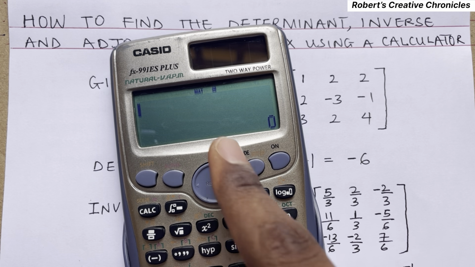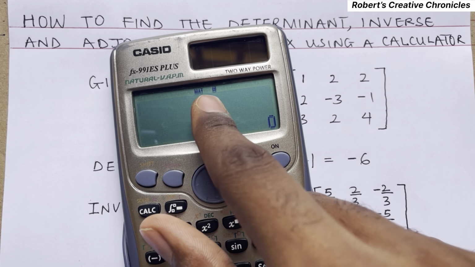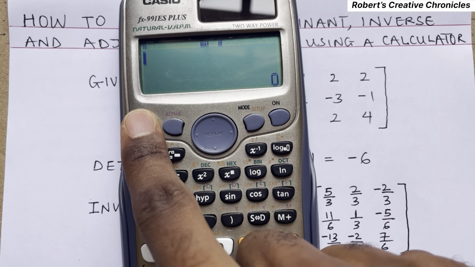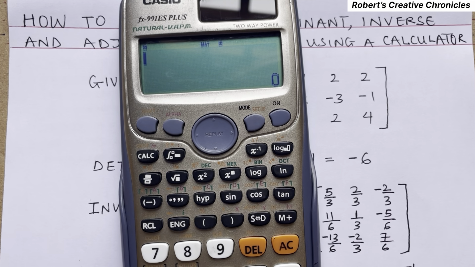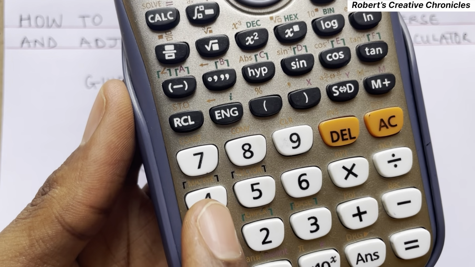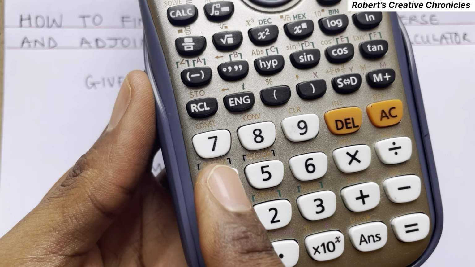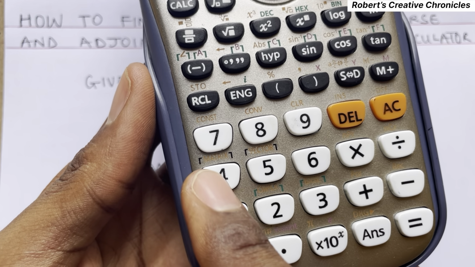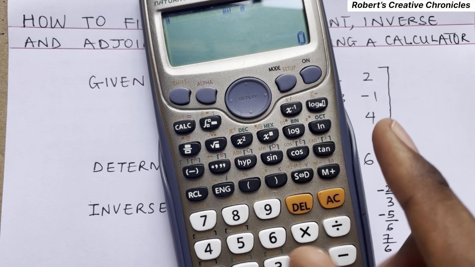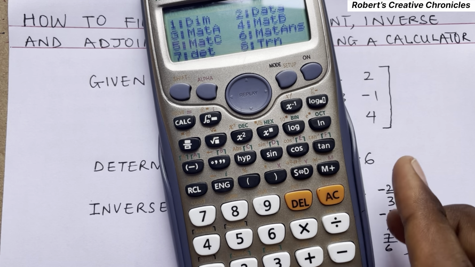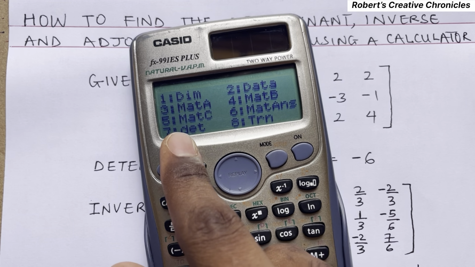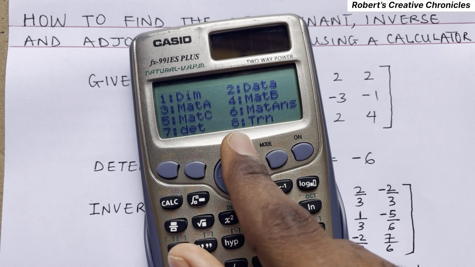After you save it, you see that there's an option here, Mat, to show that this matrix is active. Then you press Shift. Then you see that there's an option at 4 here, where there is a matrix. Here is vector, here is matrix. So you press 4. After the shift, you press 4 here. Then you see these options, option 1 to option 8.